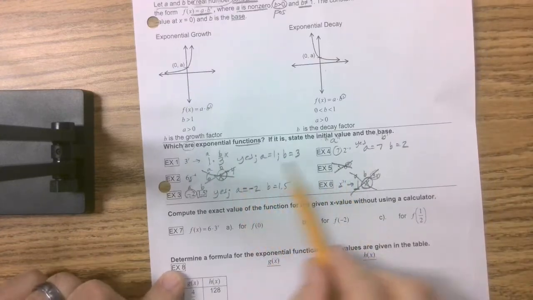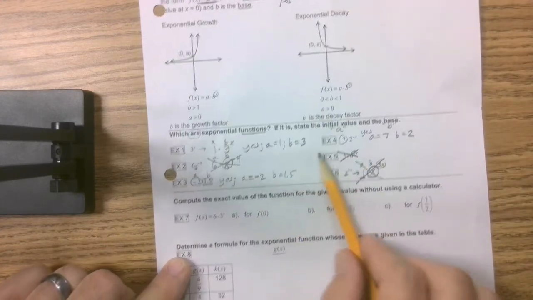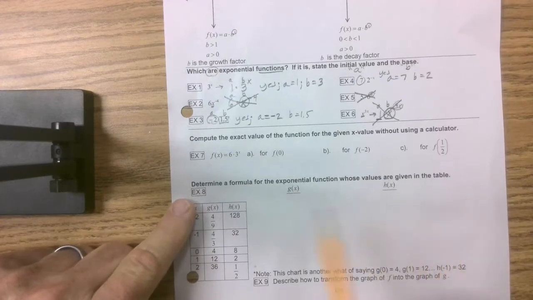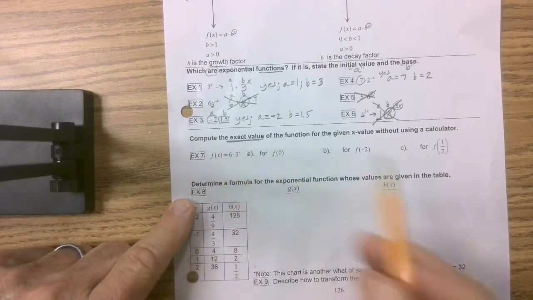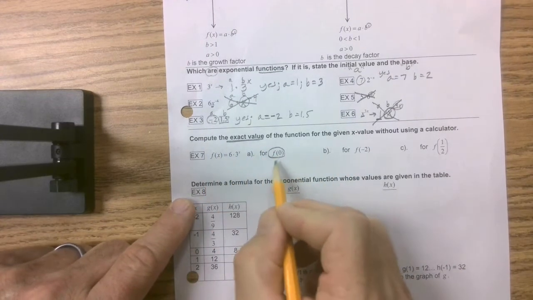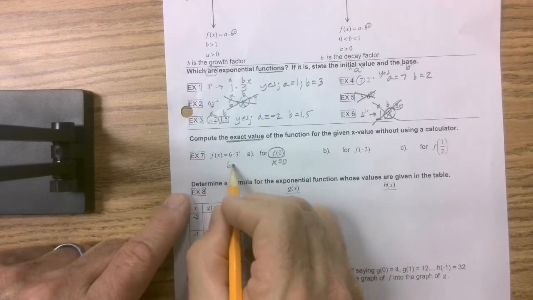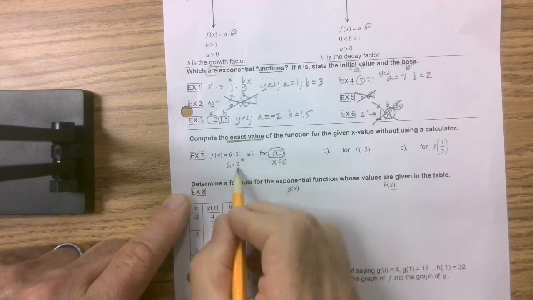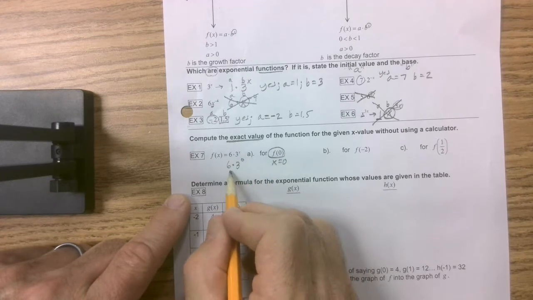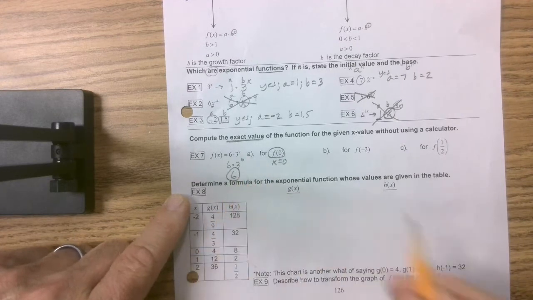How significant is this? Not too significant. You'll see as we continue. This says compute the exact value. So that just means let x be 0 and plug it in. So I go 6 times 3 to the 0 power. Well, anything to the 0 power is 1. So that's 6 times 1, which is just 6. See, I'm done with that one.